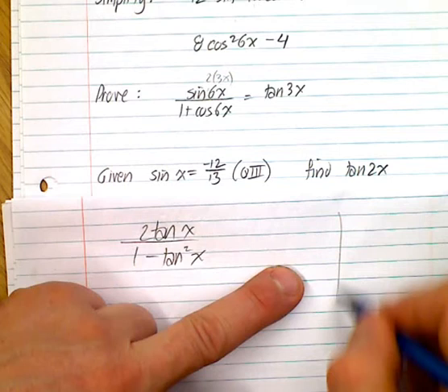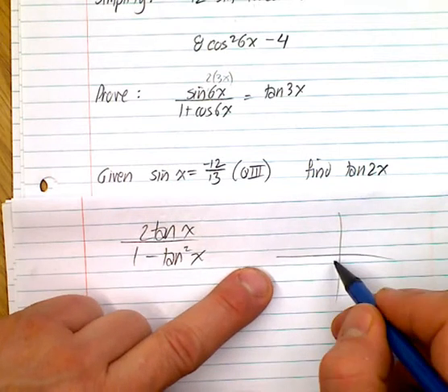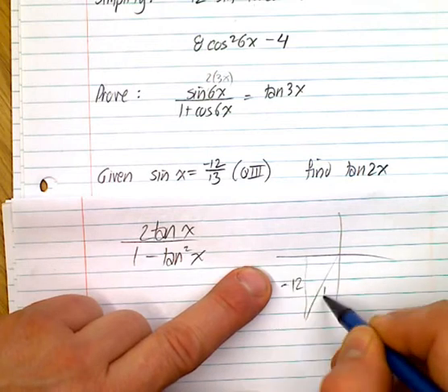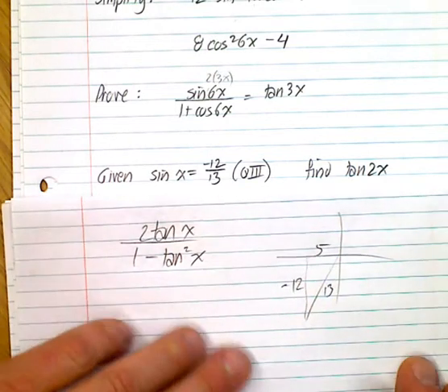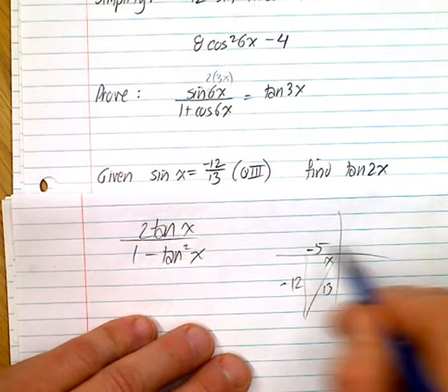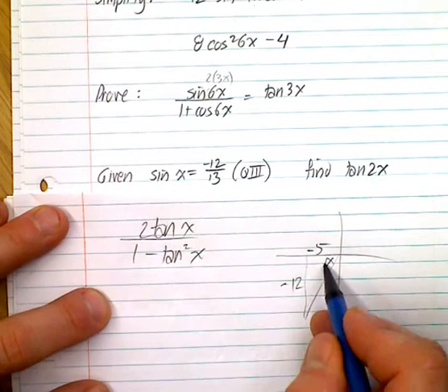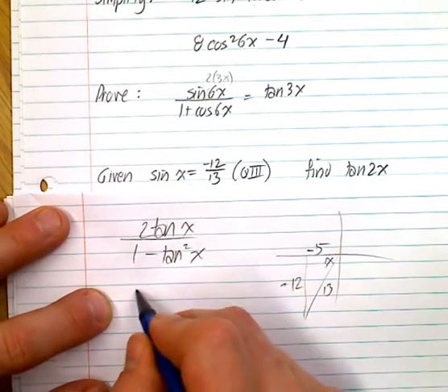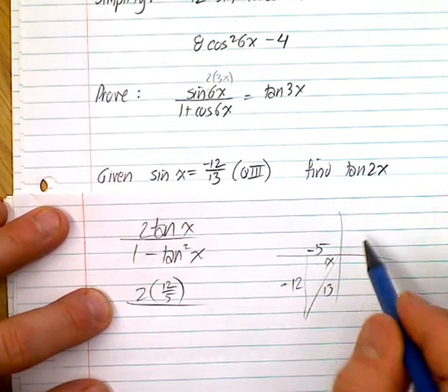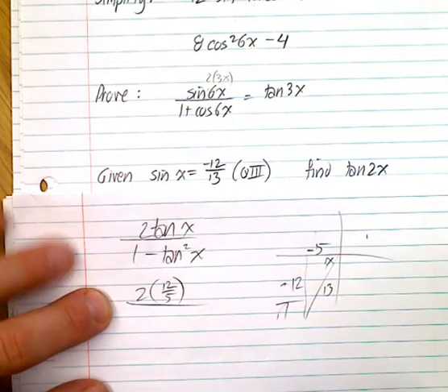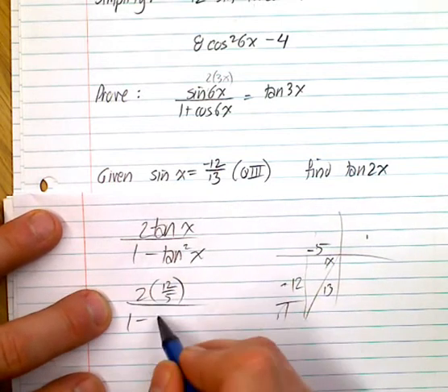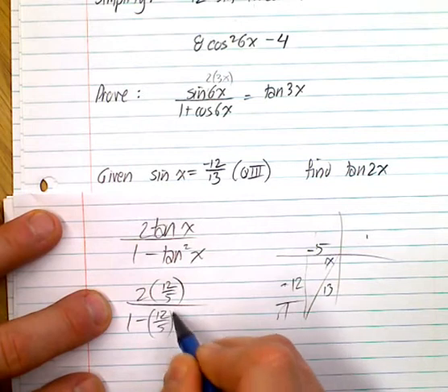Now we have to look at this, right? In the third quadrant, sine is opposite over hypotenuse, so that's 12, that's 13, that's going to be 5 if you use Pythagoras, right? So this is my x value. So now, that's a minus 5, minus 12. So tan x is minus 12 over minus 5. So it's going to be 2 times 12/5, positive because it's a minus over minus. And then 1 minus tan squared x, which is 12 over 5 squared.